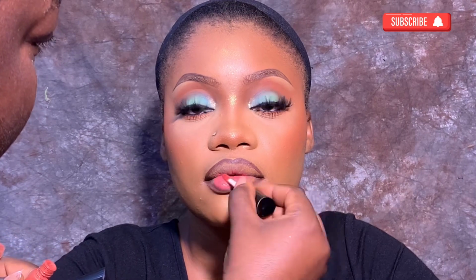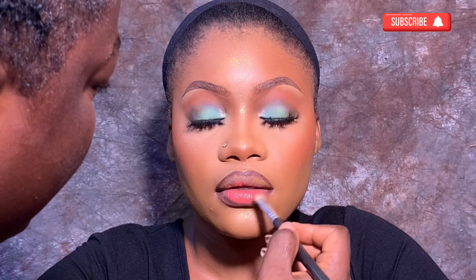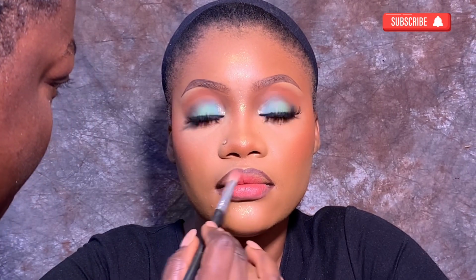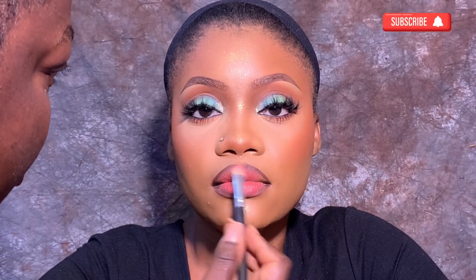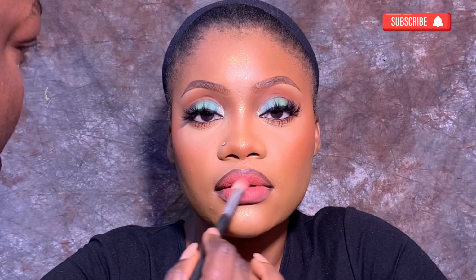So I'm using Avoir cosmetic lip stain. This lipstick is highly pigmented. A little goes a long way. So I mixed a pink and an orange. I'm going to show you the number of the shades I use at the end of this video. Then I just use my fluffy brush to blend it around.